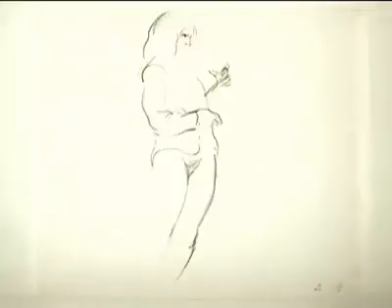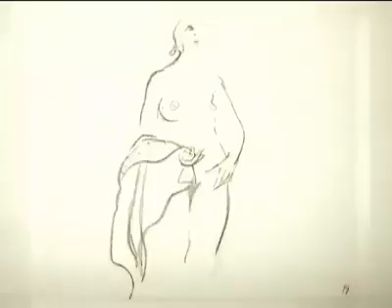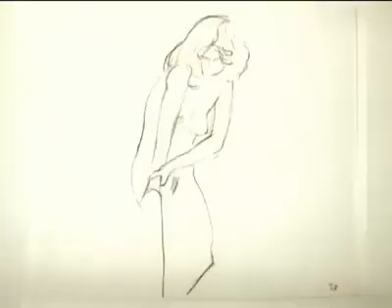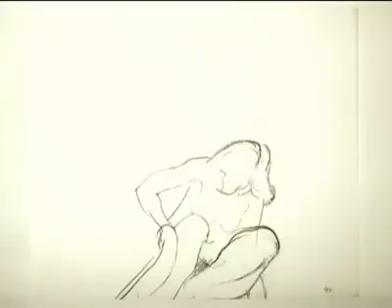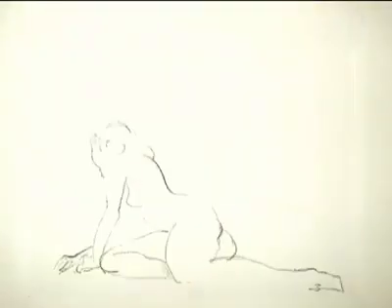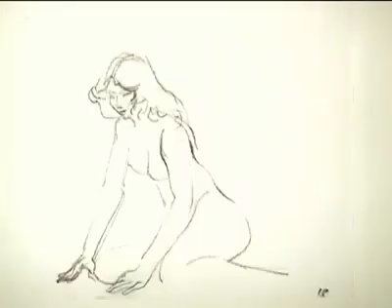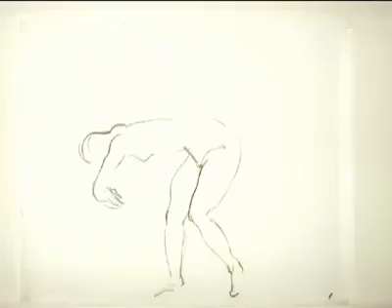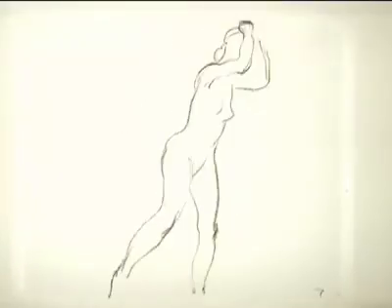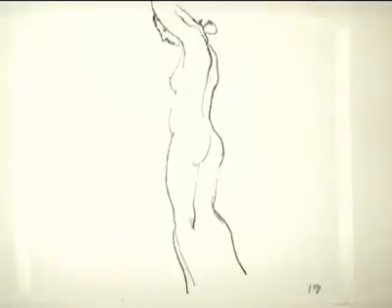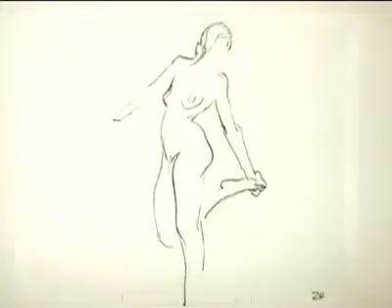Ask a model to move through a series of quick related short poses. Use slightly transparent paper, working from the bottom of the pad up, so that you can see where the previous drawing was. The poses should last 30 or 40 seconds, so there's no way you could do fancy drawings. You just have to try to catch what's happening. It's a terrific way to study action and weight.